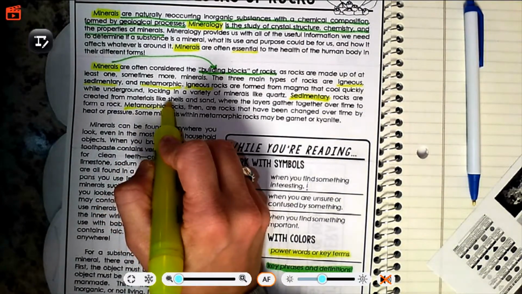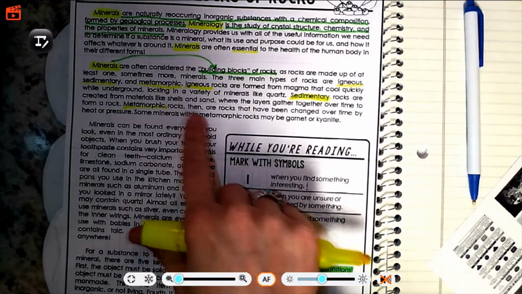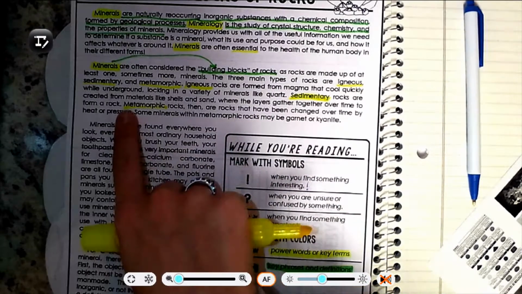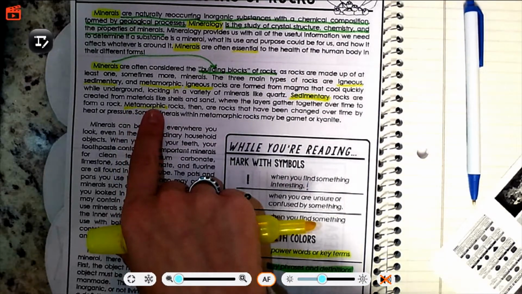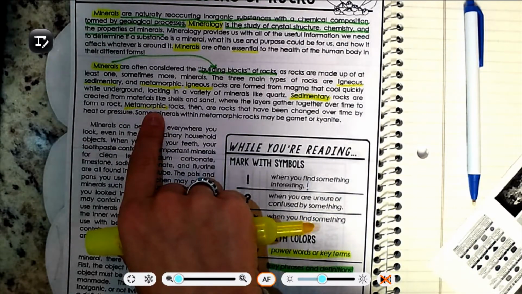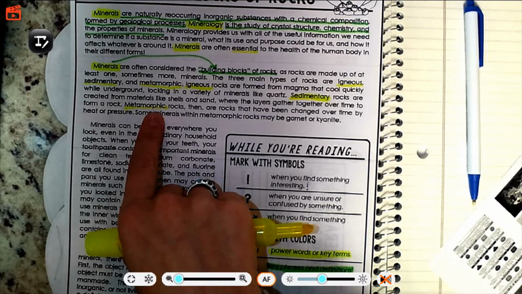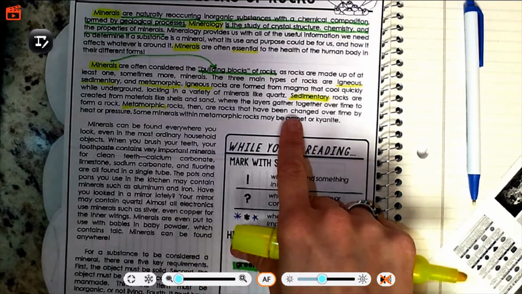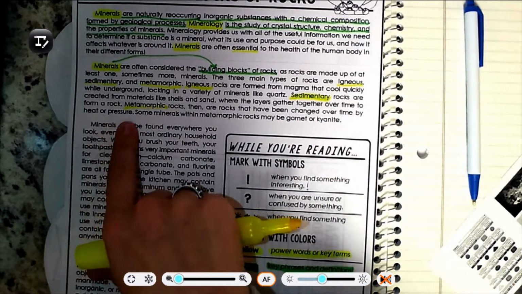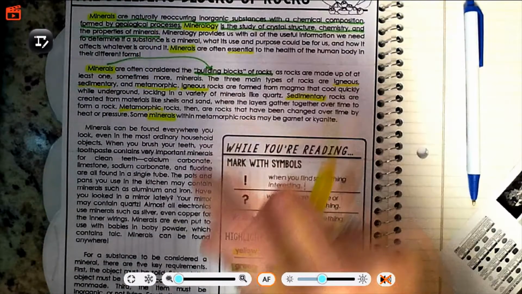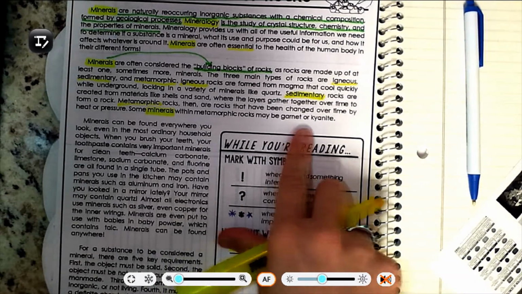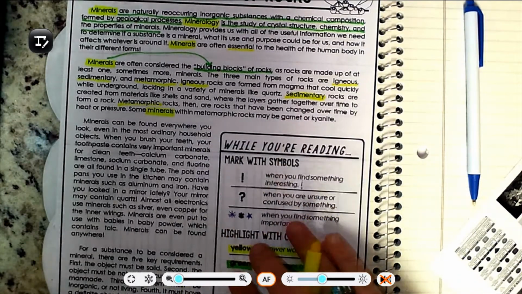Metamorphic rocks then are rocks that have been changed. So that's like when we've been learning the word transform. So it has that sort of thing in it. Or metamorphic. You've heard of butterflies going through metamorphosis. It's a change. So that have been changed over time by heat or pressure. Some minerals within metamorphic rocks may be garnet or kyanite. So those are a little bit more rare.